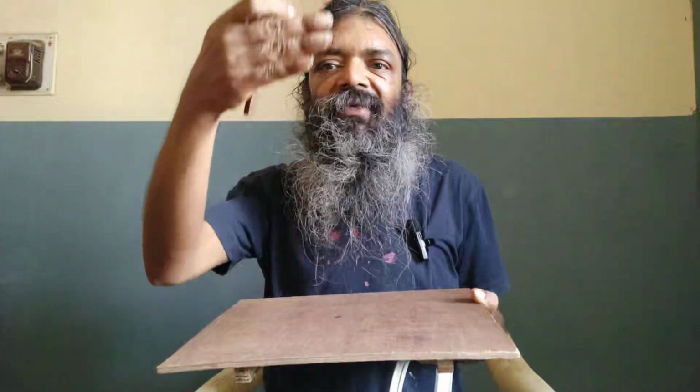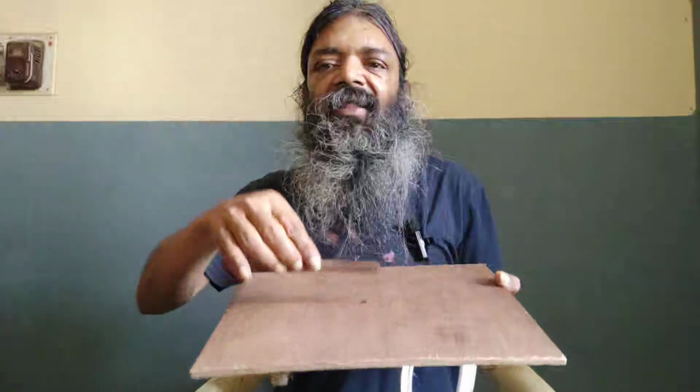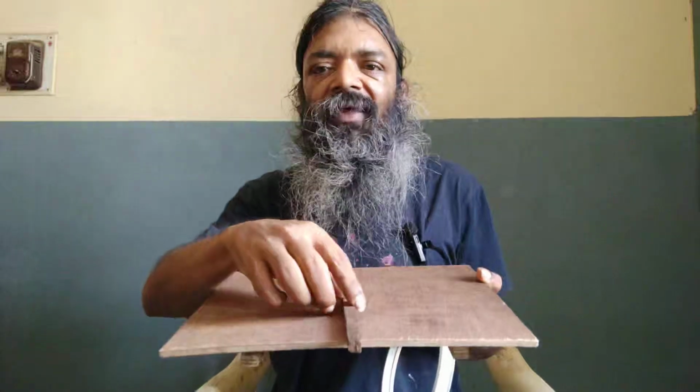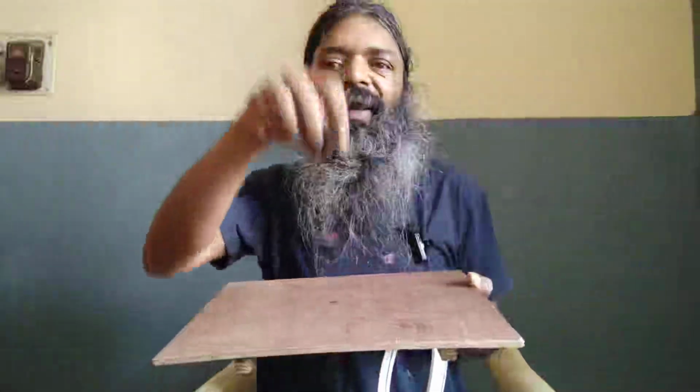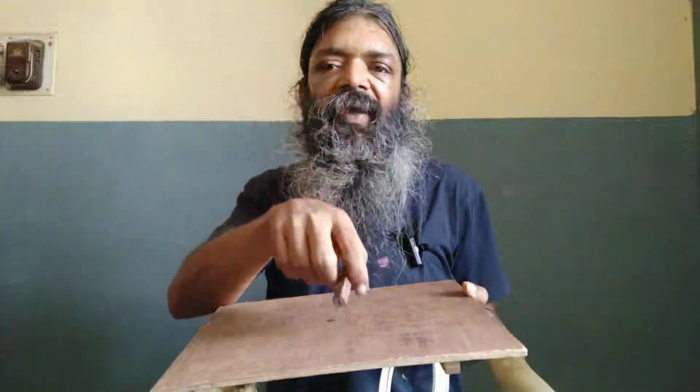Now first we cut in the zx plane. Means if this is the x-axis, then this is the zx plane. If this is the y-axis, then this is the yz plane. First I cut in the xz plane, then I cut in the yz plane.